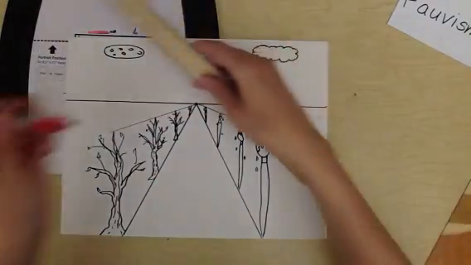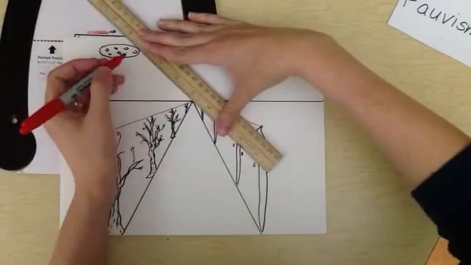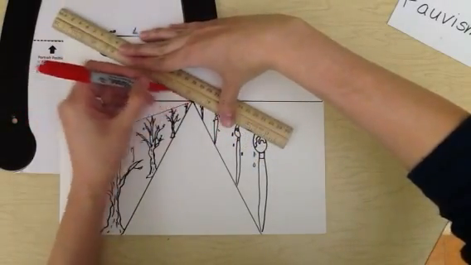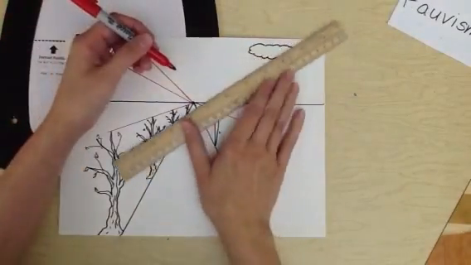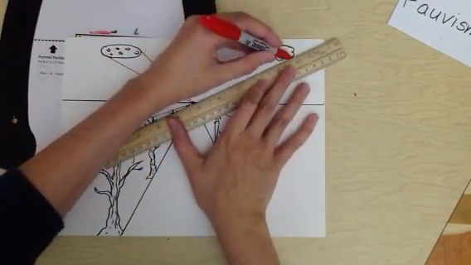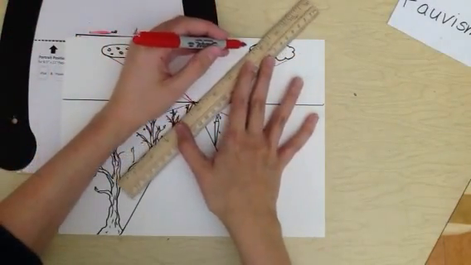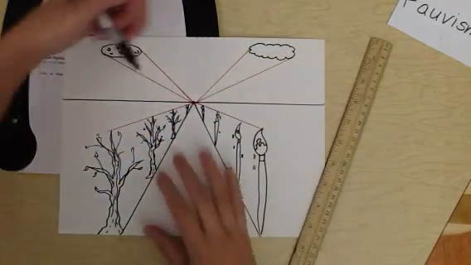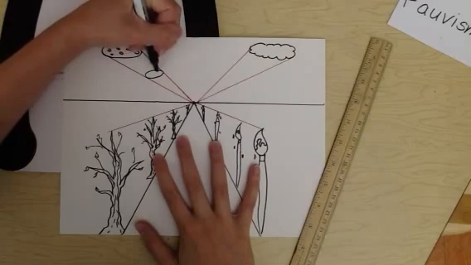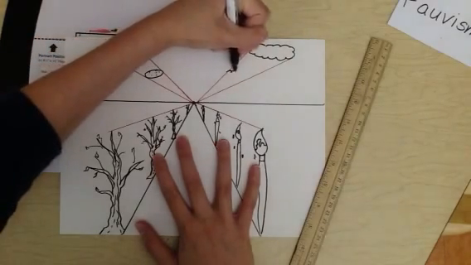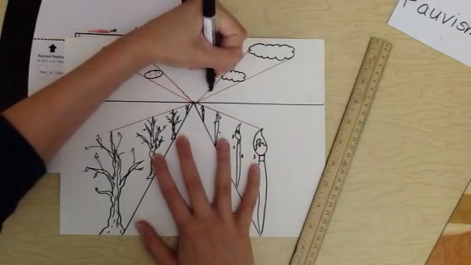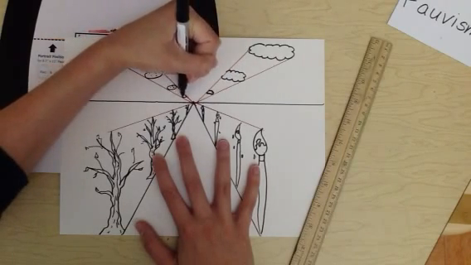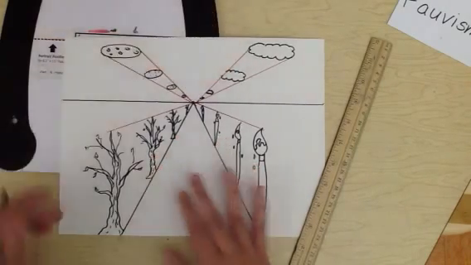What you can do now is go from the sides and draw some converging lines. Now remember, these red lines, these converging lines, they get erased. So make them really, really light with your pencil. And then in there, you can draw another one. So you can see how they look like they're getting smaller in the distance.